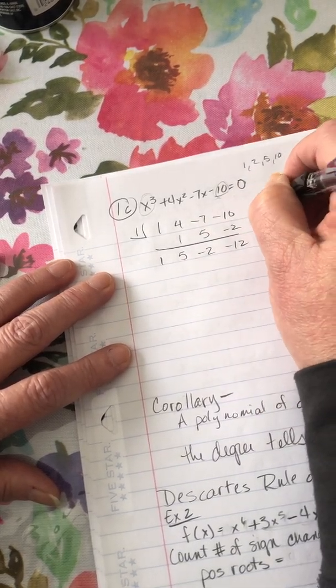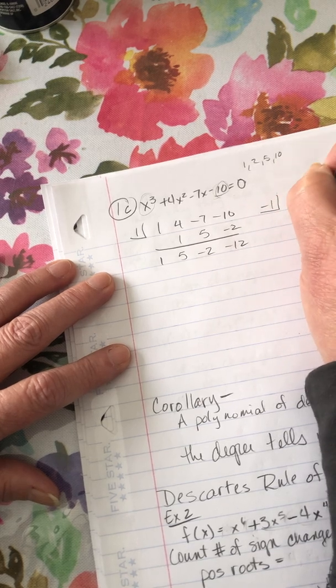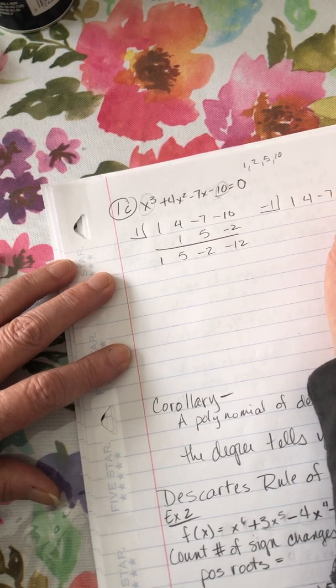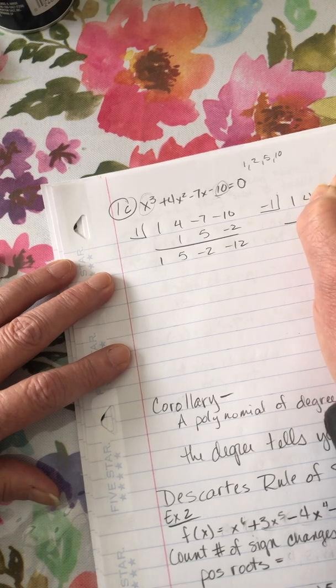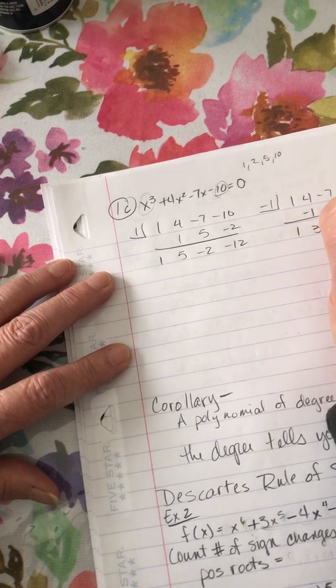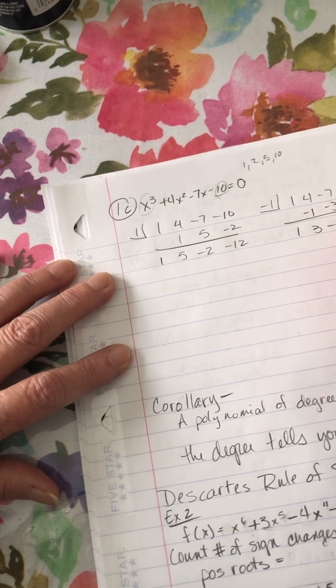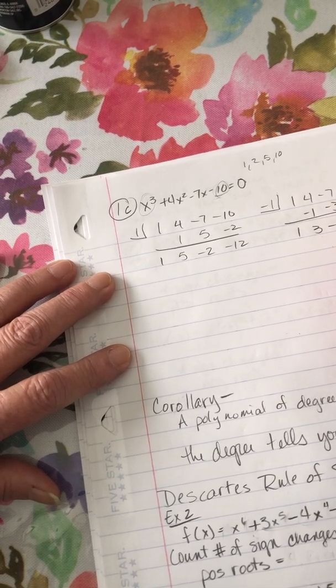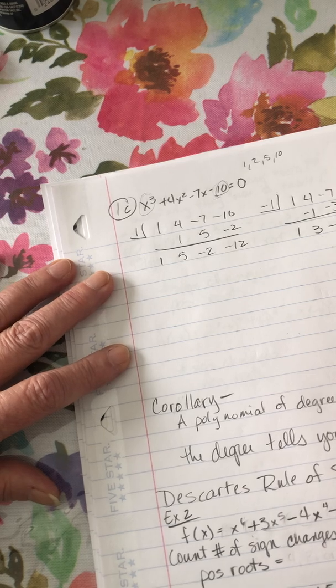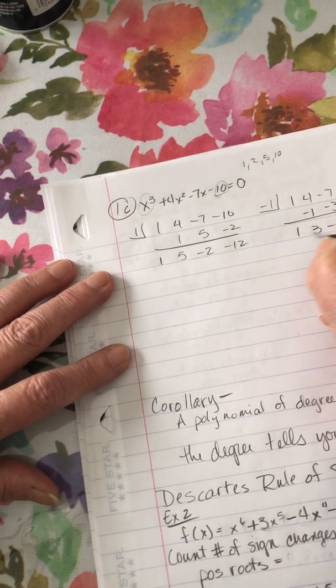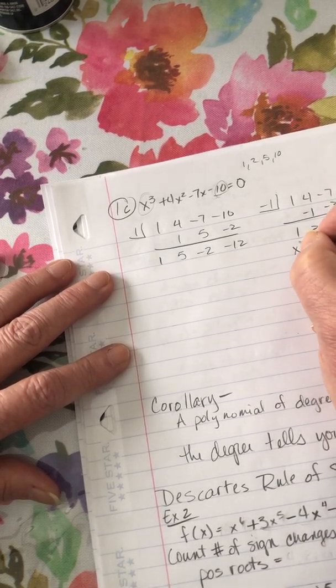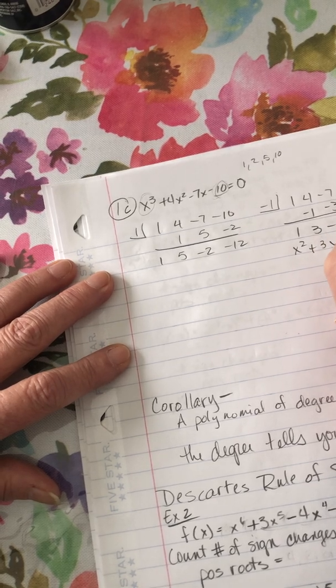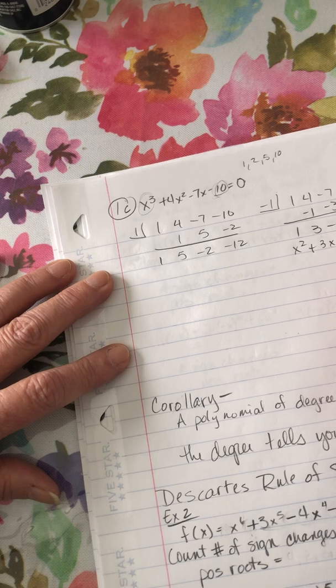If I try negative 1, that gives me 3. That gives me negative 10. That gives me positive 10. That gives me no remainder. So that means my depressed polynomial is x squared plus 3x minus 10, which you should be able to factor. This tells me the signs are different.